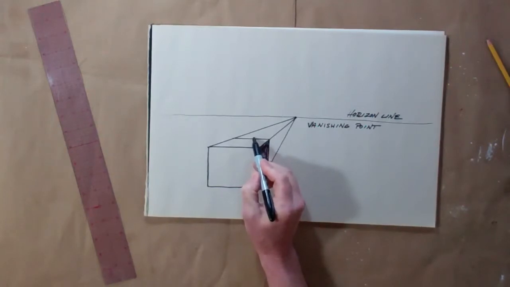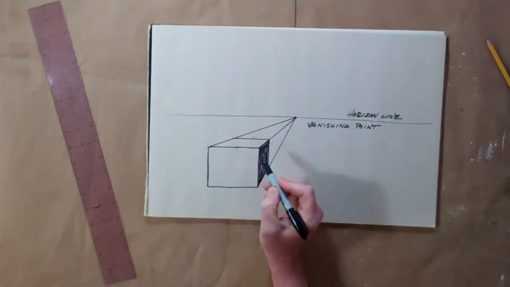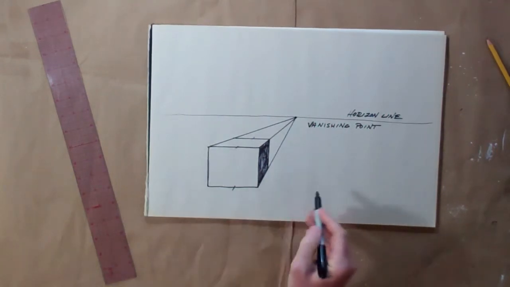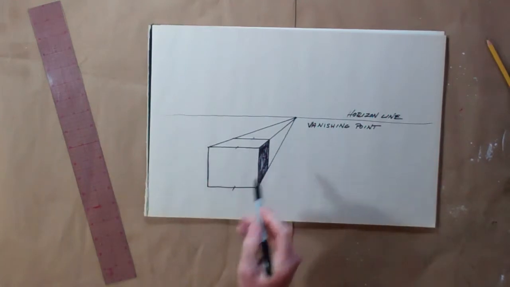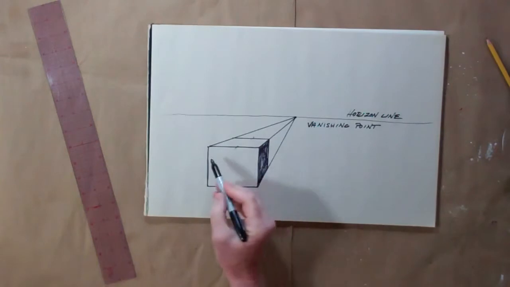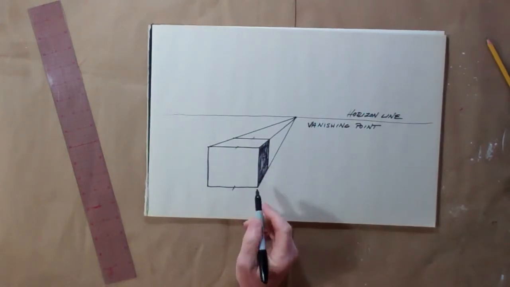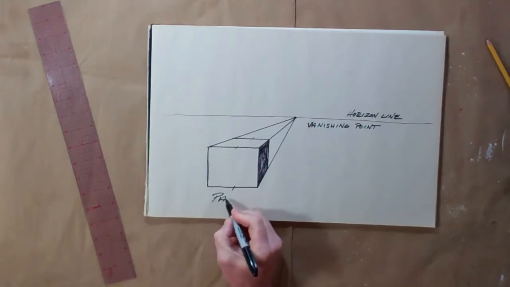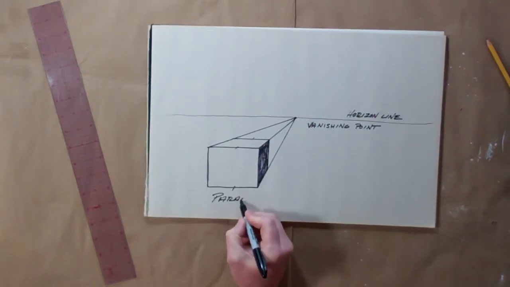This one, that line, and that line are all horizontal. In other words, going straight across, like the horizon line does. They're all going across, and they're all what we call parallel to each other. Here's another vocabulary word.